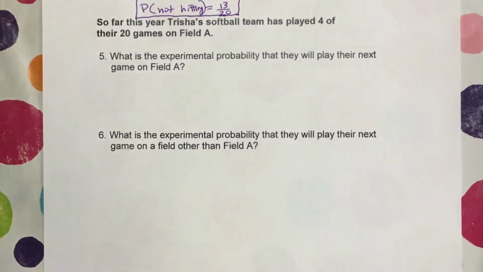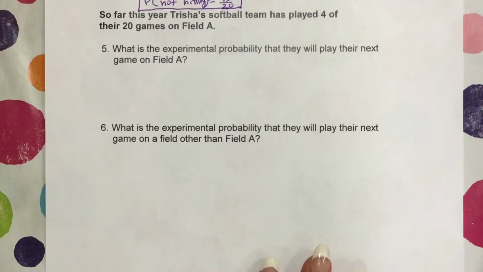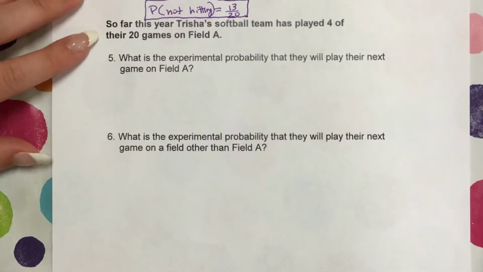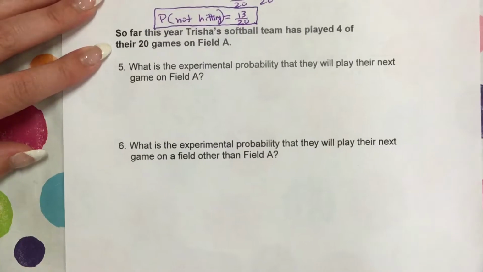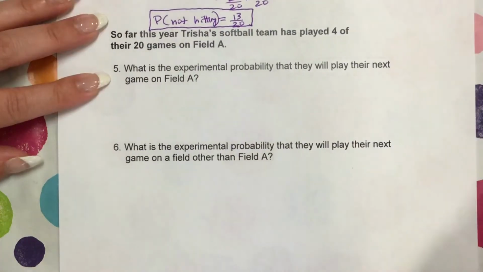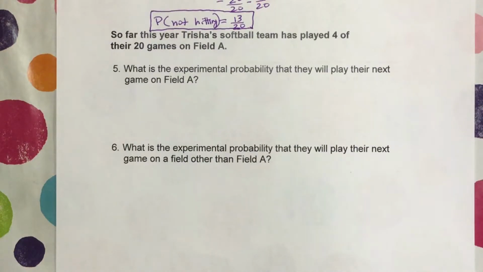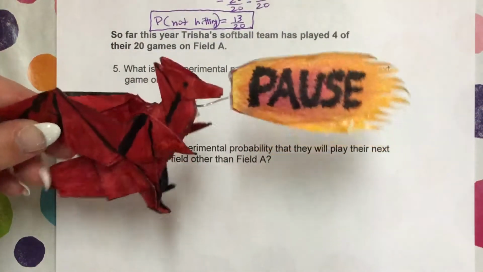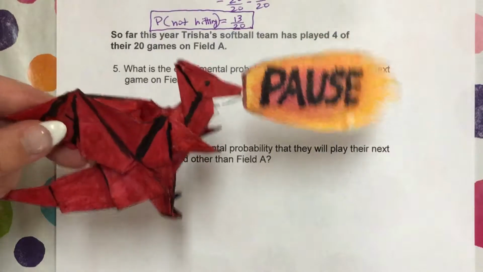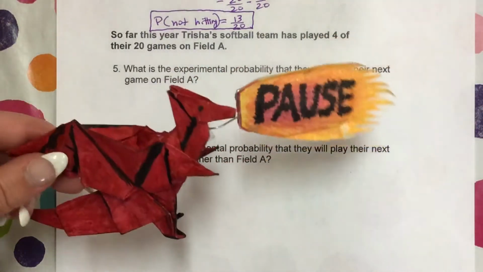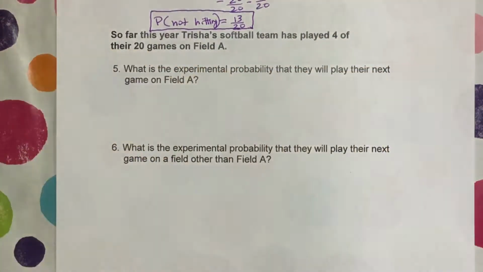How about you try this one on your own, okay? So far this year, Trish's softball team has played 4 of their 20 games on Field A. I want you to go ahead and try to complete 5 and 6. So here's our friend the Pause Dragon reminding us to pause your device. When you finish with 5 and 6, go ahead and press play and we'll talk about your answers. All right, see you in a bit.